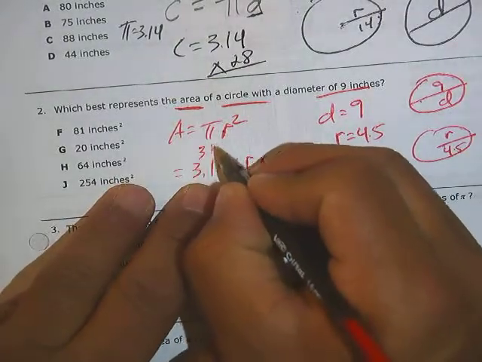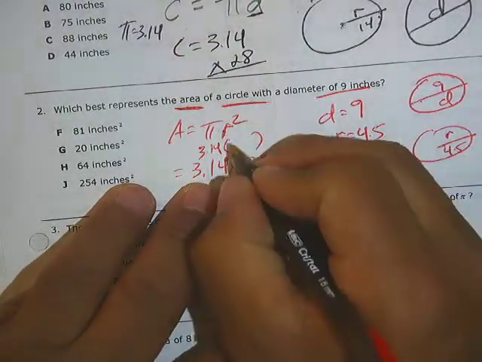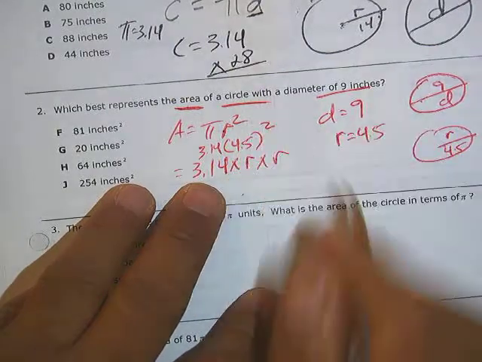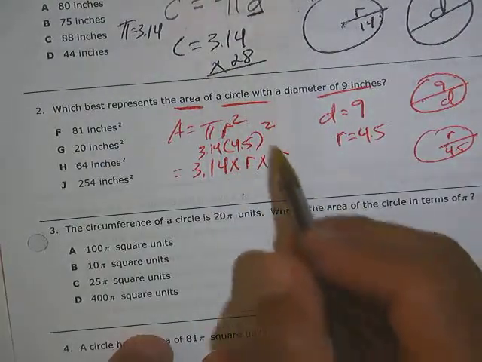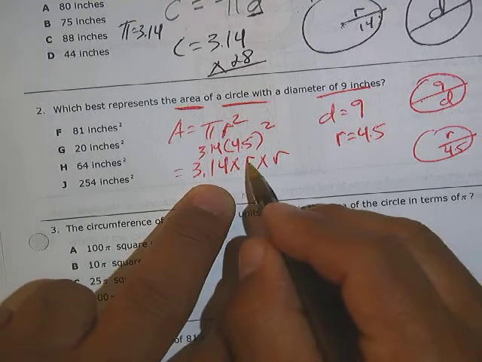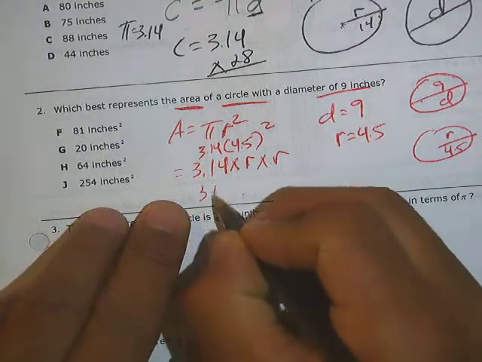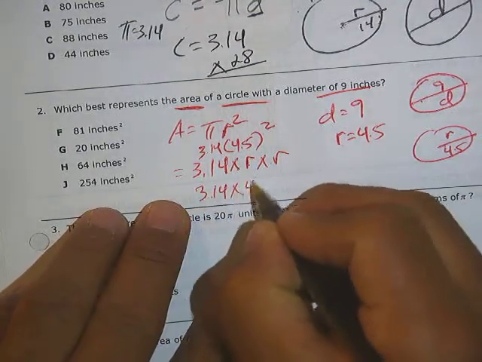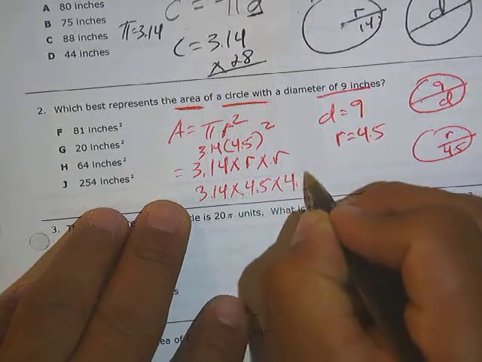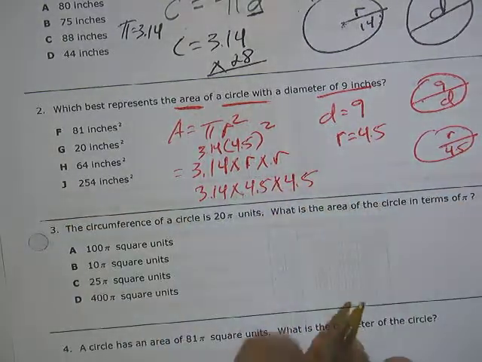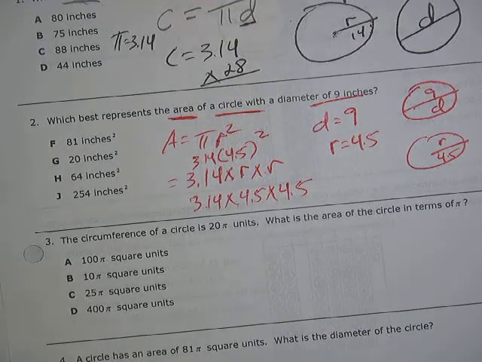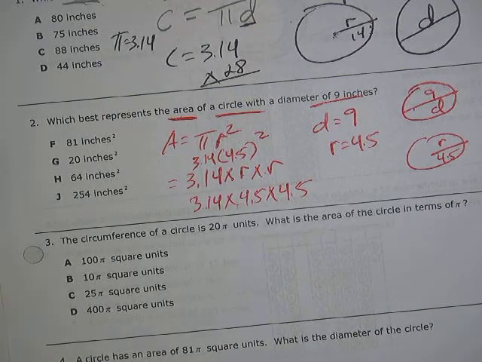So then I can go over here. 3.14 times 4.5 squared. And 4.5 squared is the same as R times R. So 3.14 times 4.5 times 4.5. You multiply those three out and you'll get the answer.